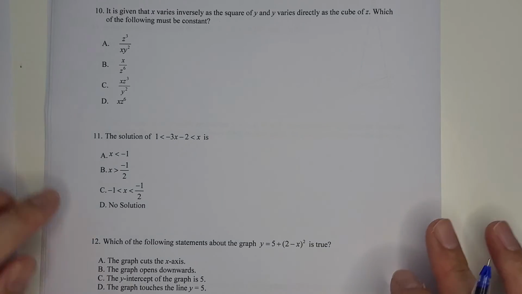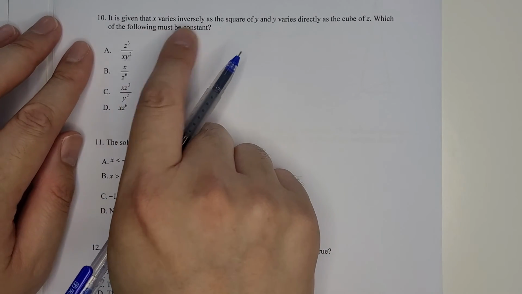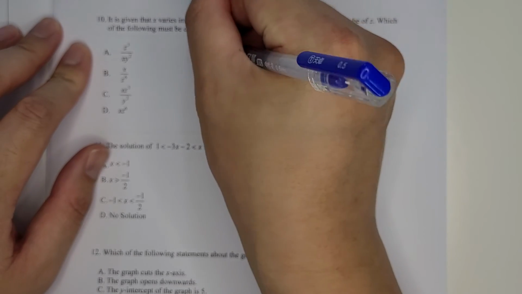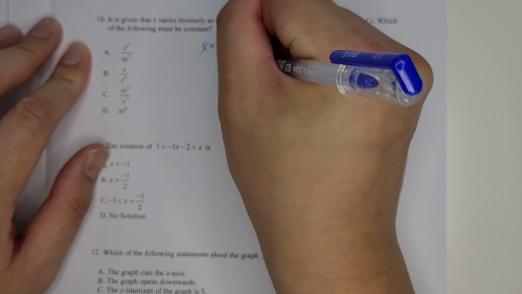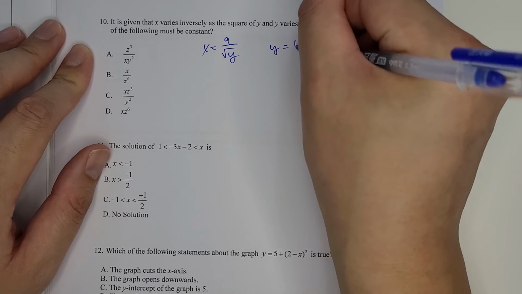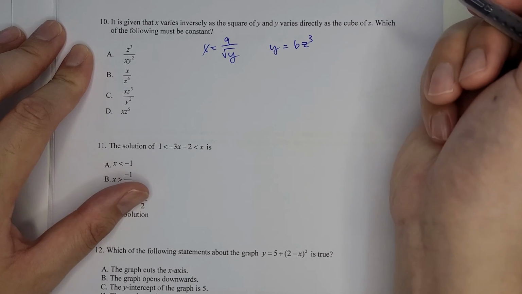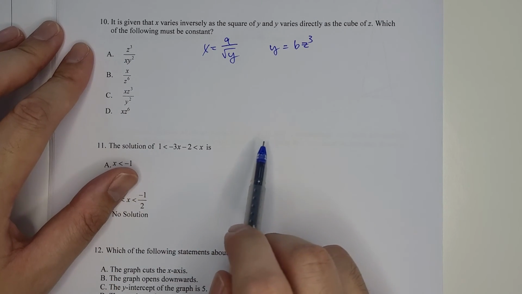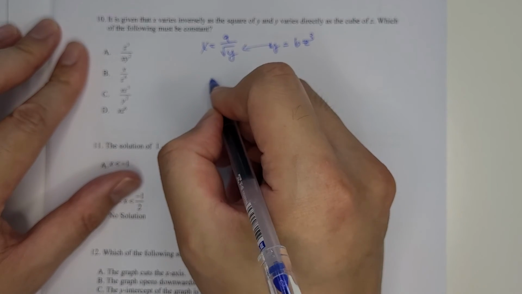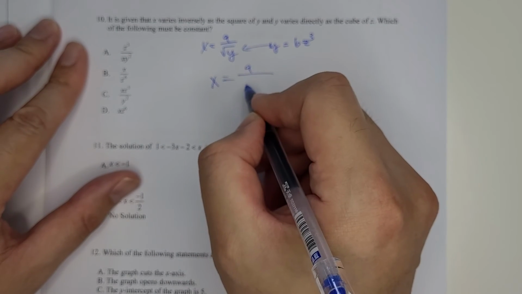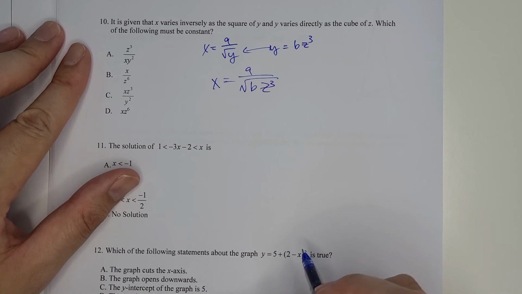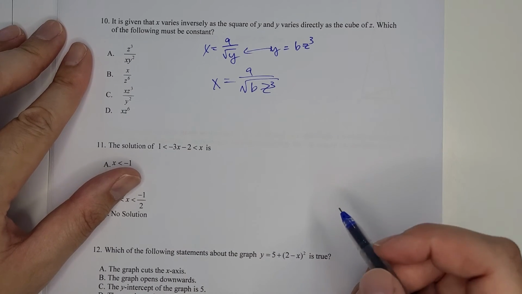For question number 10, x varies inversely as the square of y. So x is equal to a over the square root of y, and y varies directly as the cube of z. So y equals b times z cubed. Which of the following must be a constant? You can try to substitute this one inside here. So x equals a over the square root of b times z cubed, and see what happens.